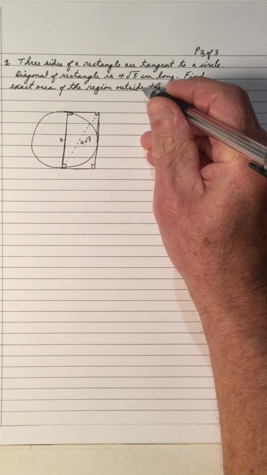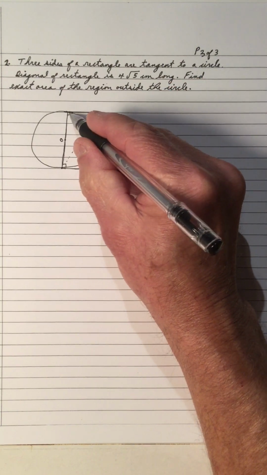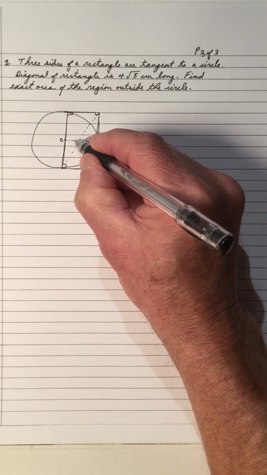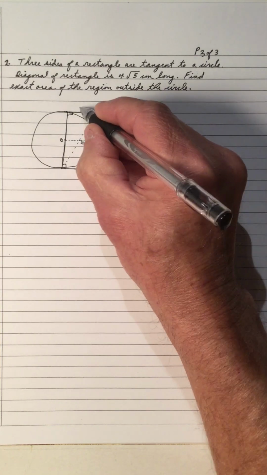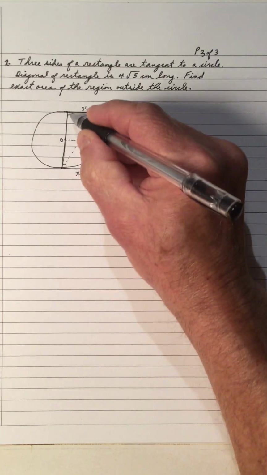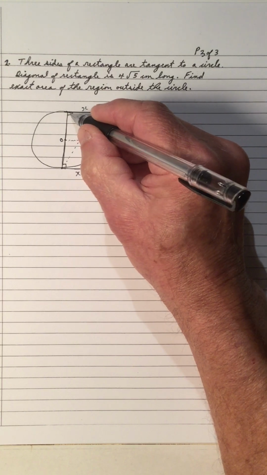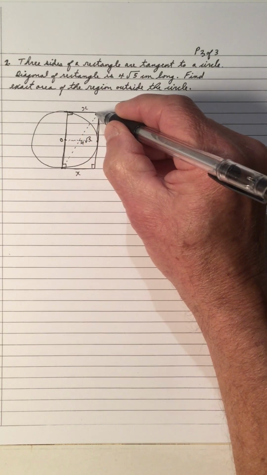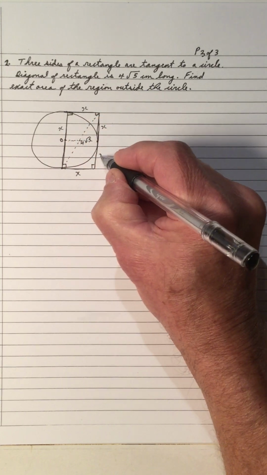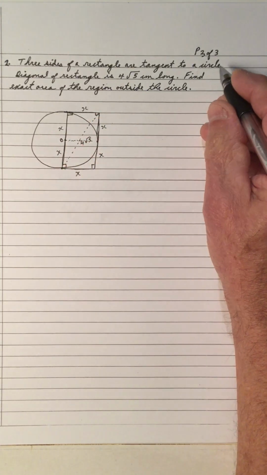Because this side is equal to this side, if I draw a line through here, if we make that x, this is x, and this is a tangent and a radius, so this distance here is x, this is x, and this is x.